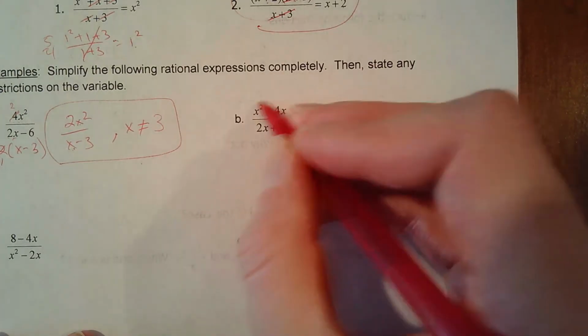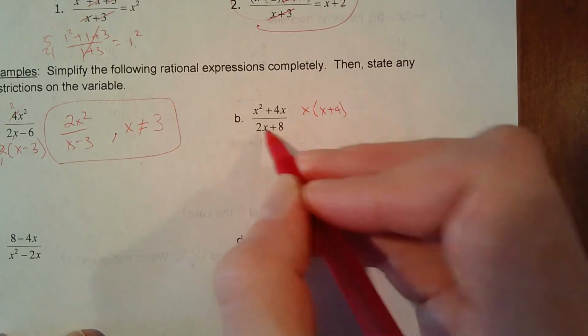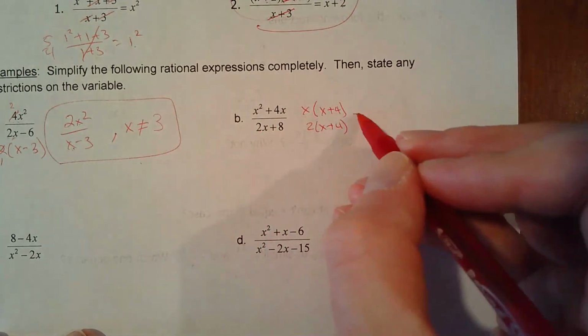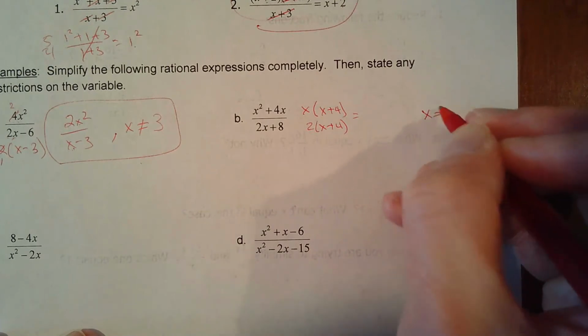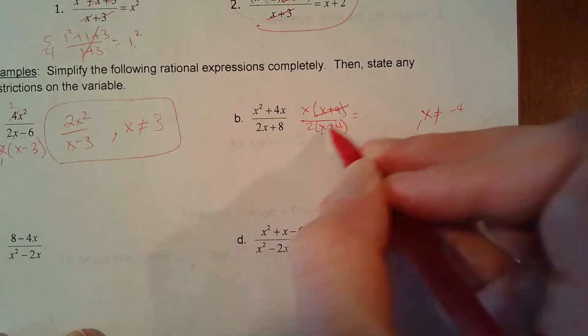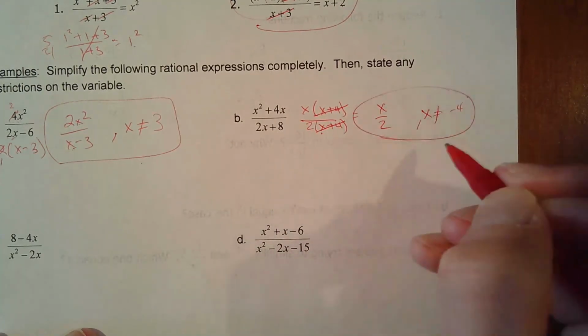So on this guy, I'm going to factor an x out of both of those. And on the bottom, I'm going to take a 2 out of both of those. Now what would make the bottom equal 0? A negative 4. Now do your canceling. These would cancel out. I'd have x over 2 as long as x does not equal negative 4.